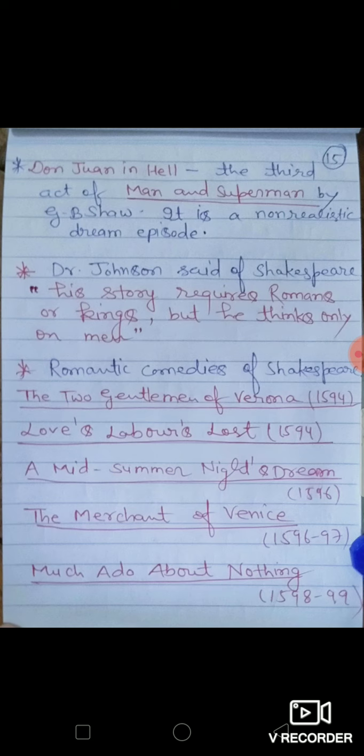In this particular play, Man and Superman, the third act, the name of which is Don Juan in Hell, I-N H-E-L-L, Don Juan in Hell, is a non-realistic dream episode. So basically, when you read this, you will find that here we find the protagonist of the drama, John Tanner.